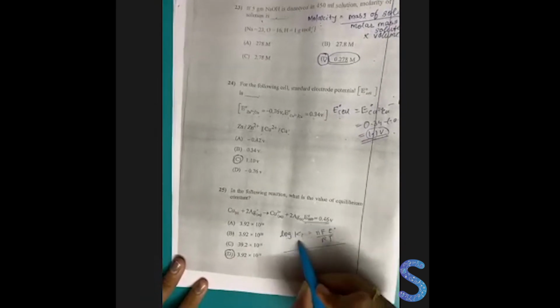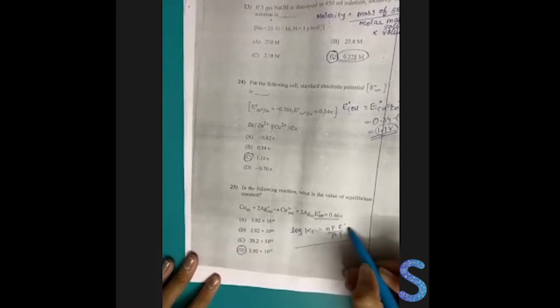Next, in the following reaction, what is the value of equilibrium constant? Cu solid plus 2Ag plus aqueous gives Cu2 plus aqueous plus 2Ag solid, and E0 cell is given 0.46 volts. So we can calculate by the formula log Kc equals nFE0 divided by RT. When we put the values, we get 3.92 into 10 to the power 15, D as the answer.